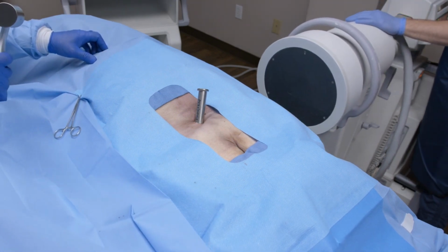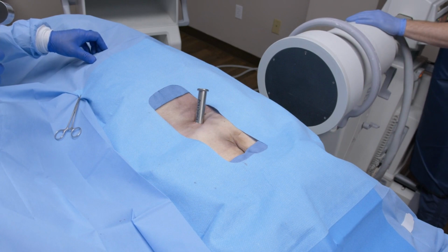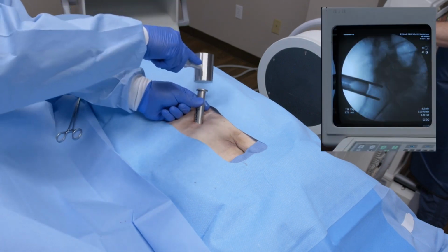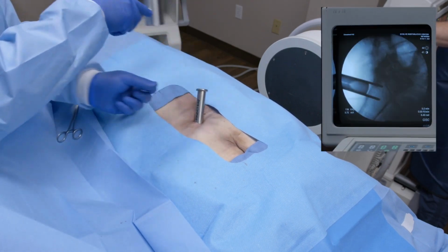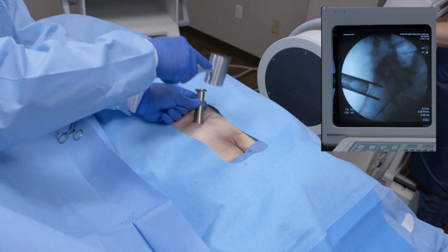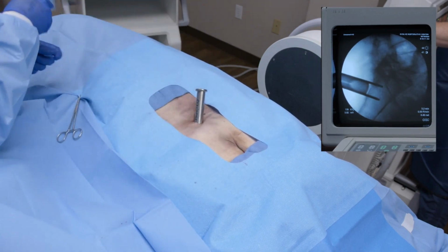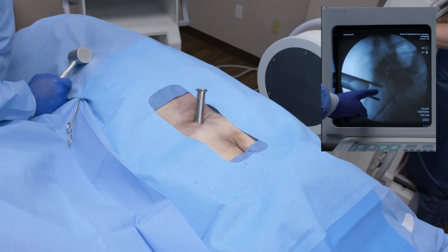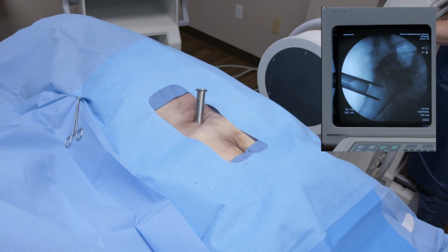I asked the X-ray tech to go lateral again to ensure that the tongs are still within the sacroiliac joint. And you'll see in just a second that they indeed are. I'm just tapping the top portion for a little bit for it to be fully seated before I put in my bone graft.